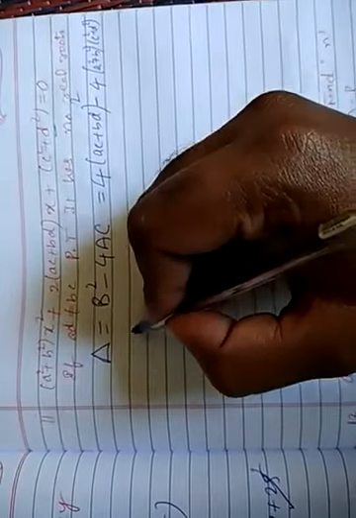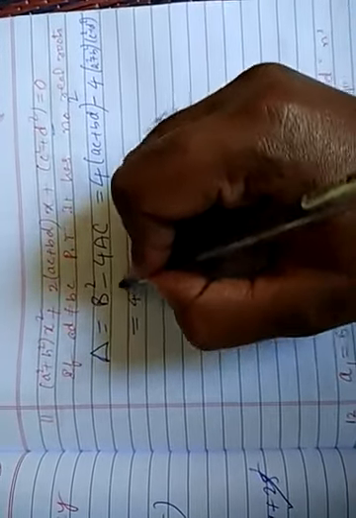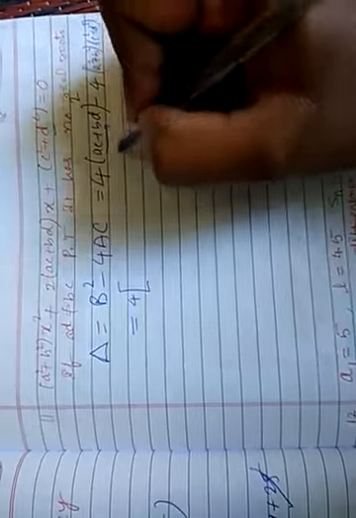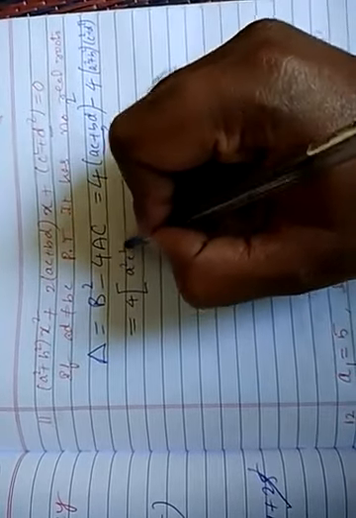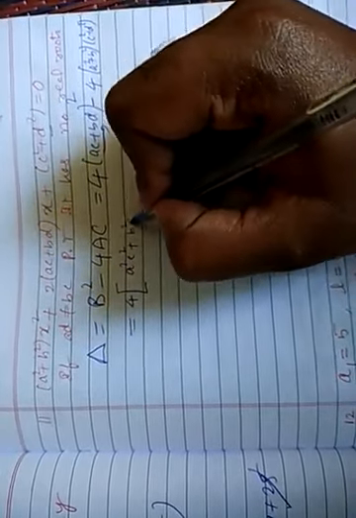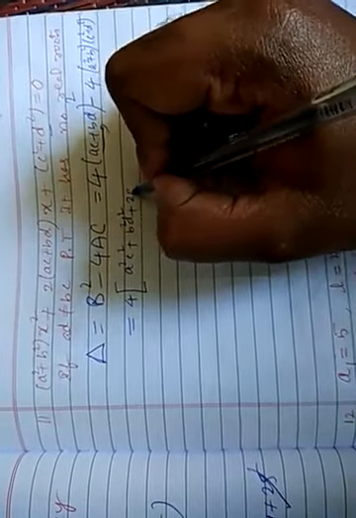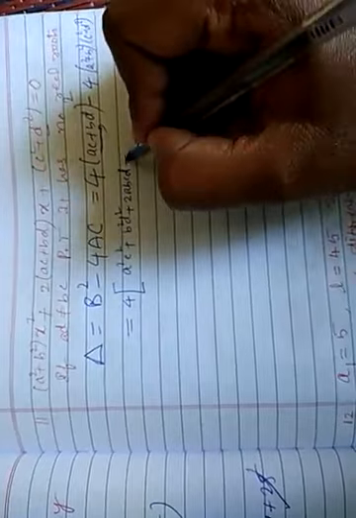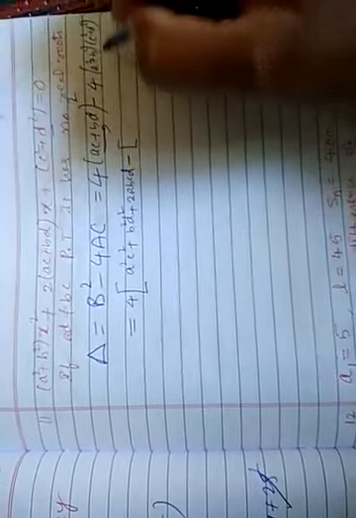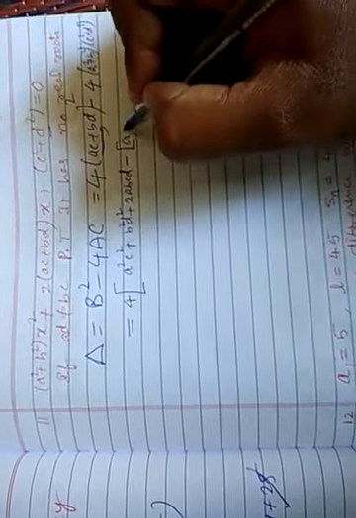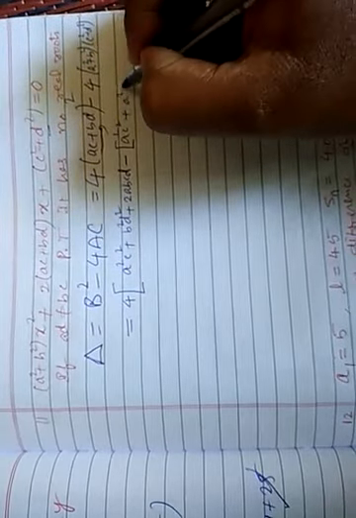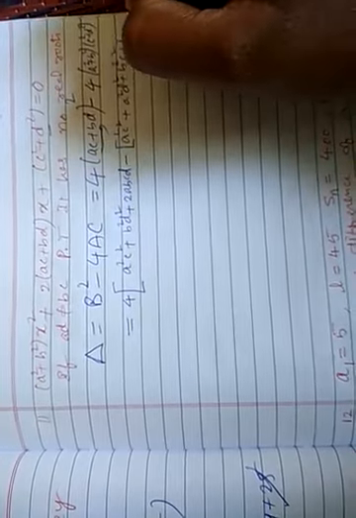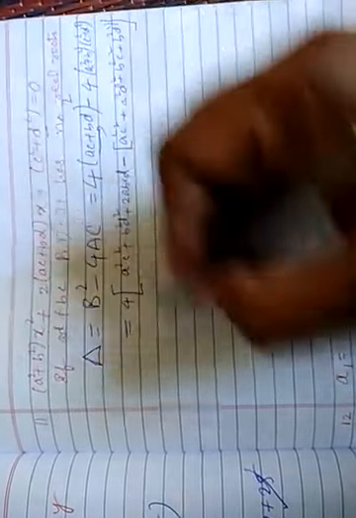Let's consider this. I can take 4 common. Now this one, if you expand, you'll get a square c square plus b square d square plus 2abcd, this is the (a plus b) whole square formula, minus, I opened a bracket, I multiply here a square c square, a square d square, slowly, b square c square and b square d square.